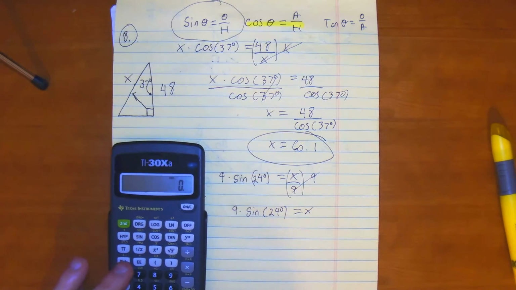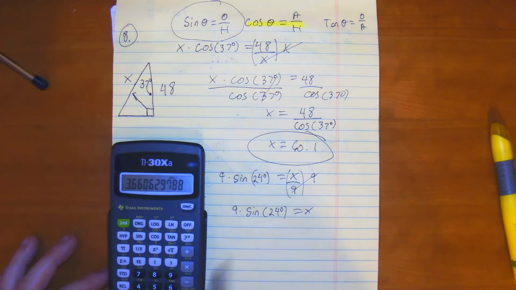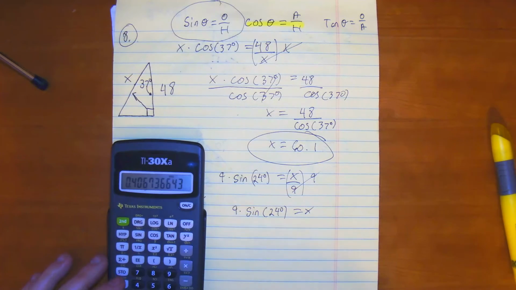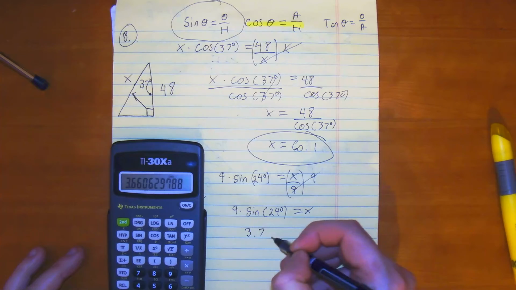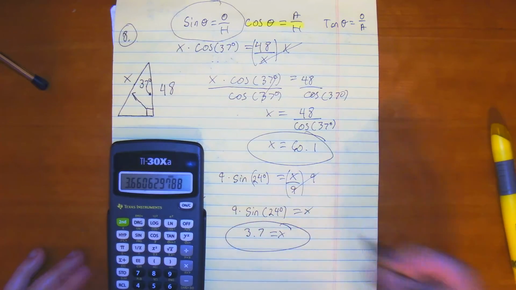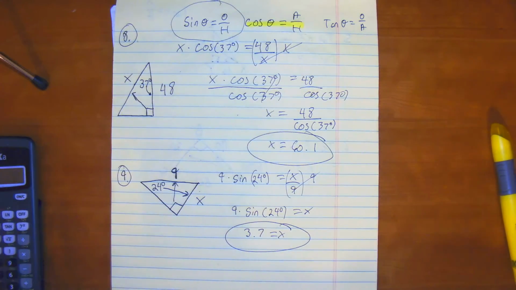Now we have x already isolated, so our calculator does the rest of the work. All we do is type 24 sine, we get the ratio, then we multiply it by 9. We get 3.66, so it would be 3.7. So 3.7 equals x. For number 9, it's 3.7.